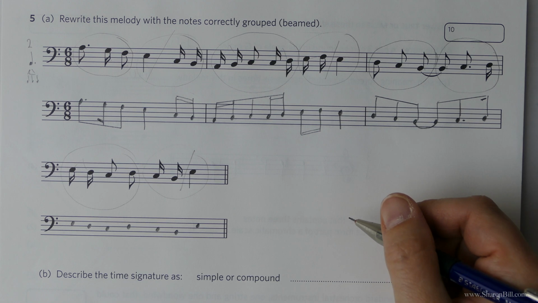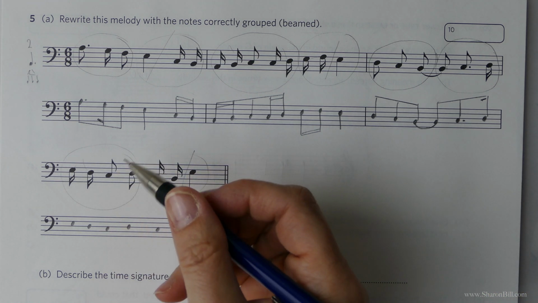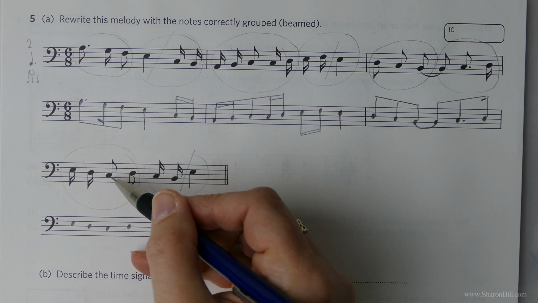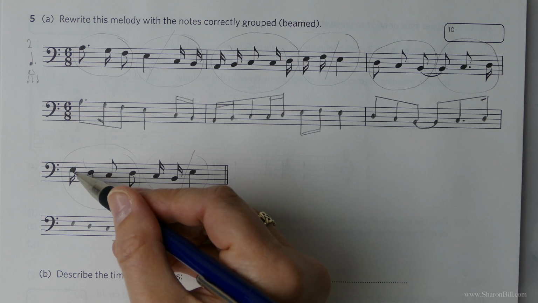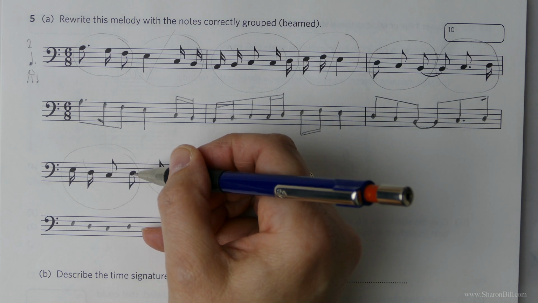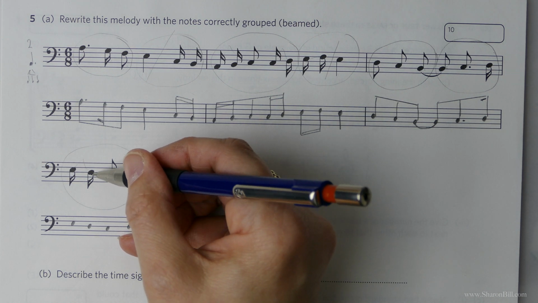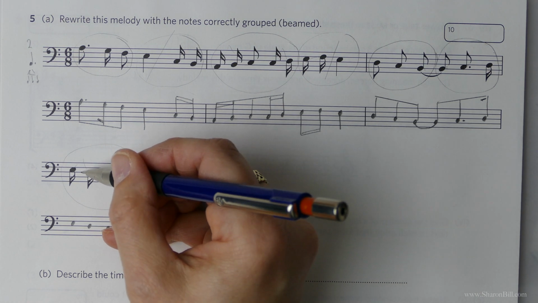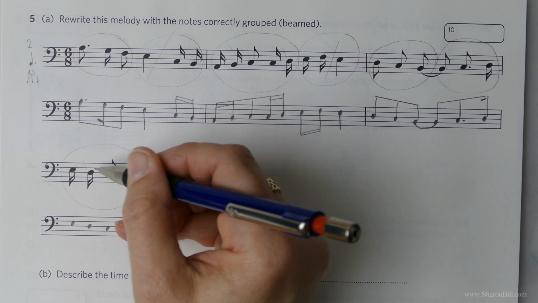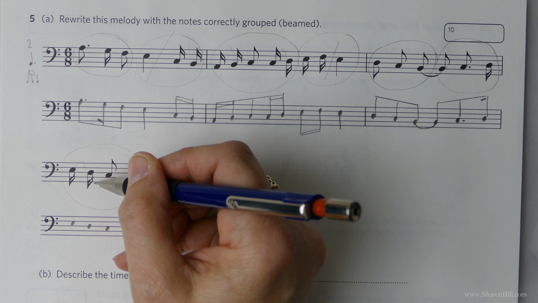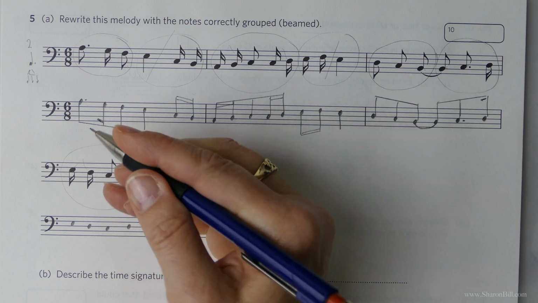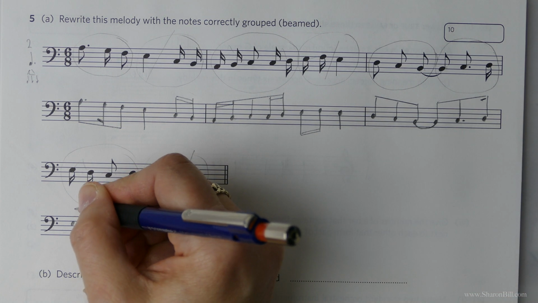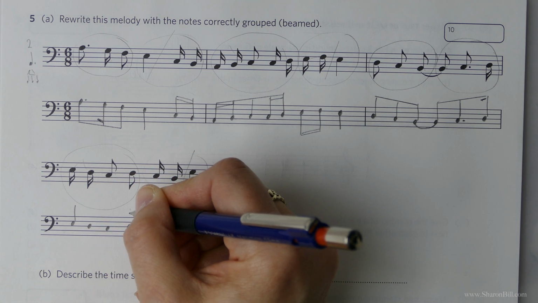Last bar. So these stems, this and this, should technically go against each other. So this can go either way, this can go either way. This one should come up, this one should come down, and both are only one step away. So really it's a 50-50 split whether you put the stems up or down. Either way is fine. I think I'll go stems up.